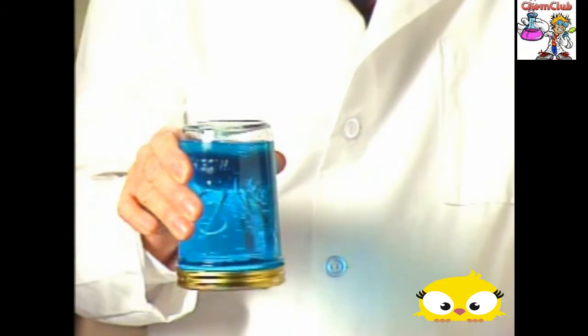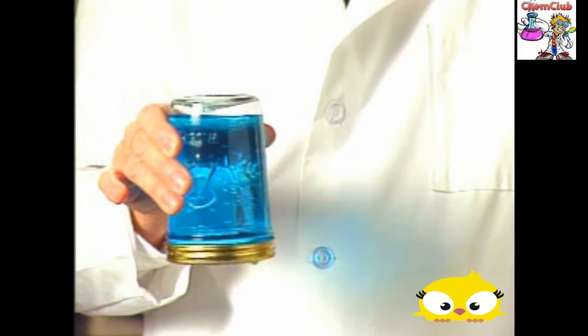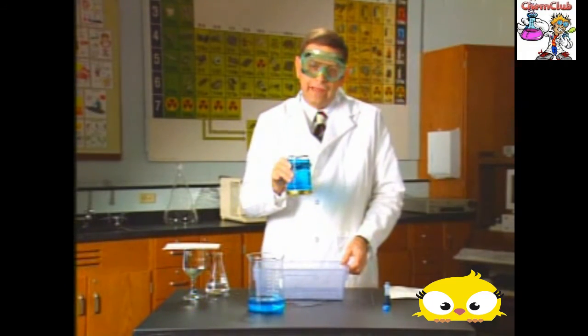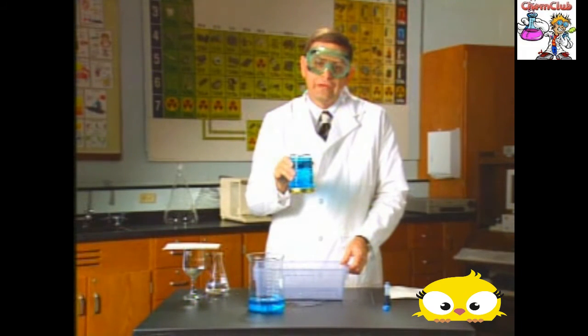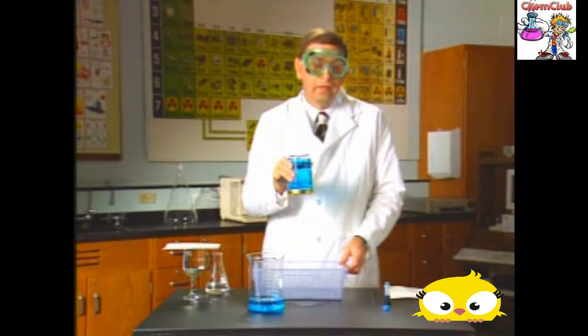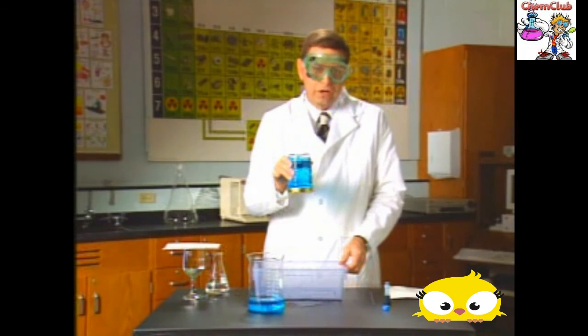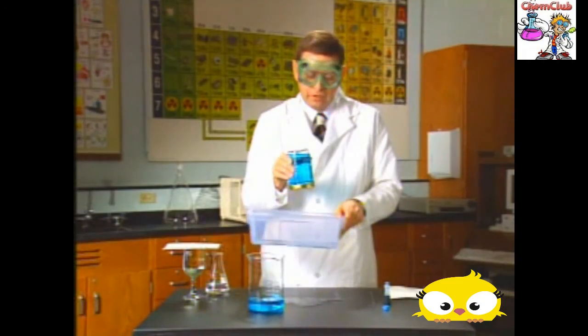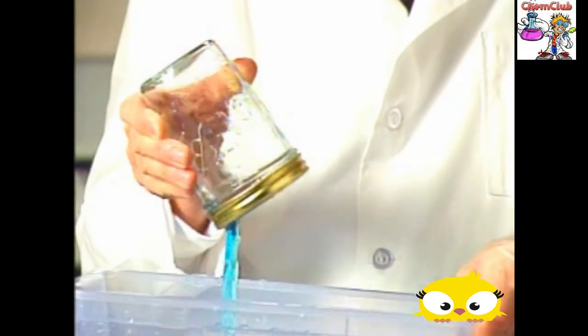The question is, why doesn't the water come out through the screen? Surface tension is the answer to that question: the surface tension of the water around the small holes in the screen. If we tip the jar just slightly, we're able to cause the water to come out through the screen.